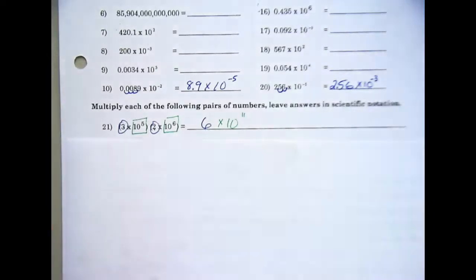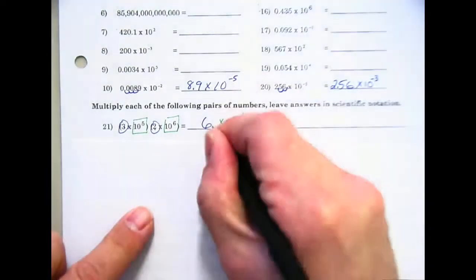Now some teachers will get really picky and they'll want to see it like this, scientific notation wise. They'll want to see you write 6.0.